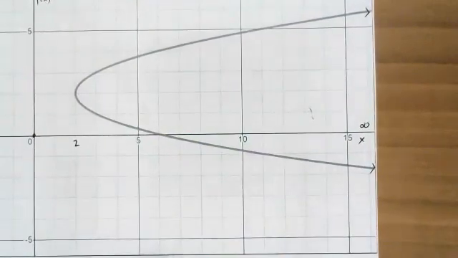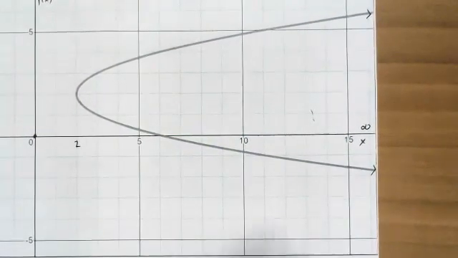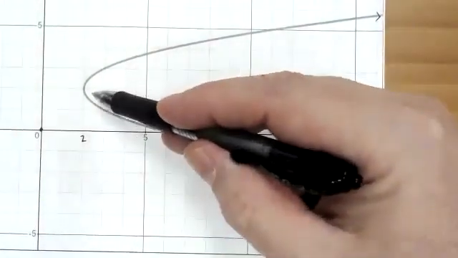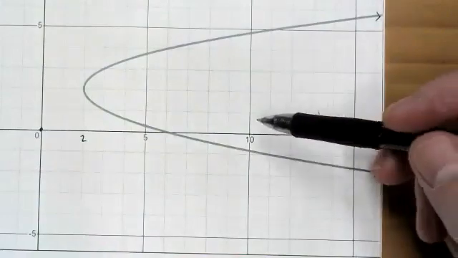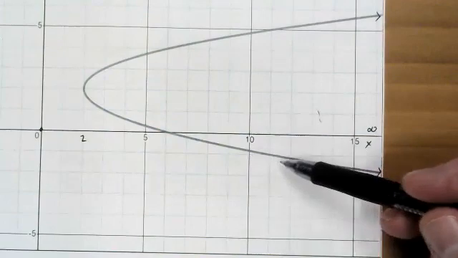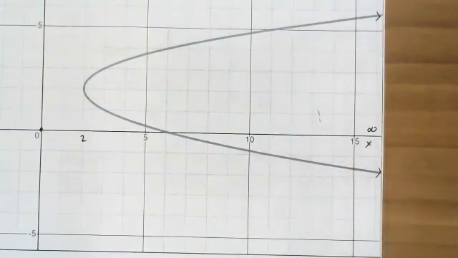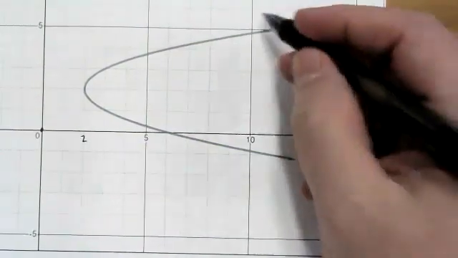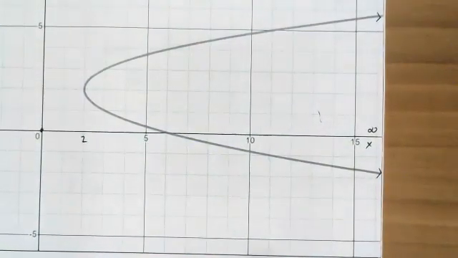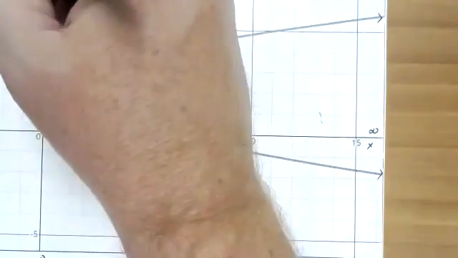So once again, the range, how far down, what's the smallest value of the function this graph goes to? Now this graph is pretty horizontal, but even though it's horizontal, it's still going down, and it will continue to go down. So therefore, the smallest value for the function is going to be negative infinity. Here's my x.